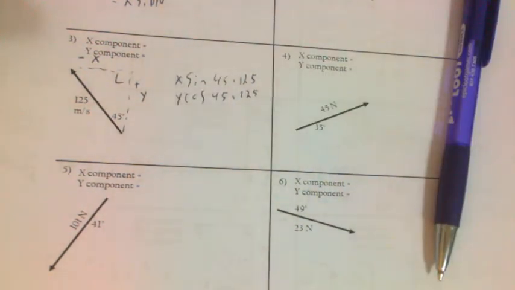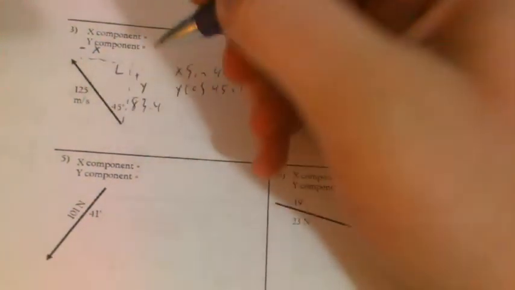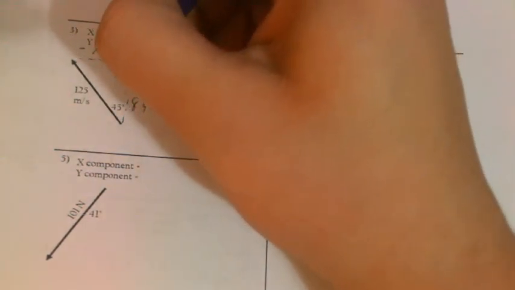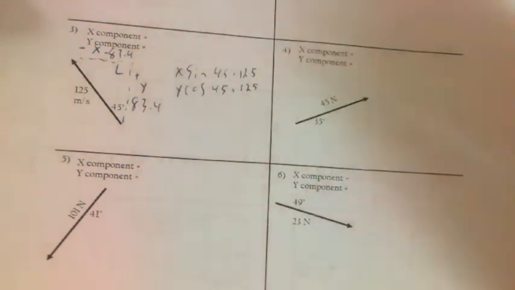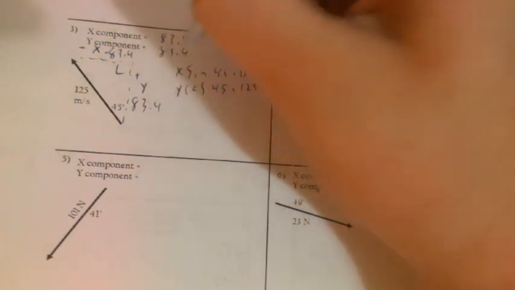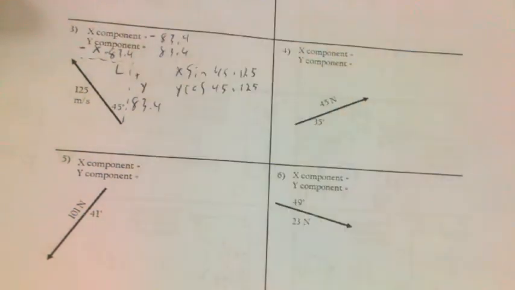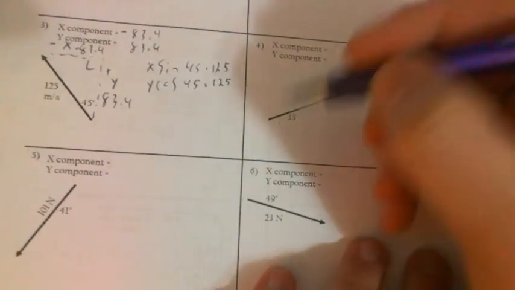So we go cosine of 45 degrees, it's 0.707 times 125 is 83.4. And the x is going to be also 83.4, or negative 83.4. The reason, of course, is this is 45 degrees, so these are both going to be times 0.707. So they're both 83.4, but the x goes backwards, so it's negative. And that's how we find that one. Easy.